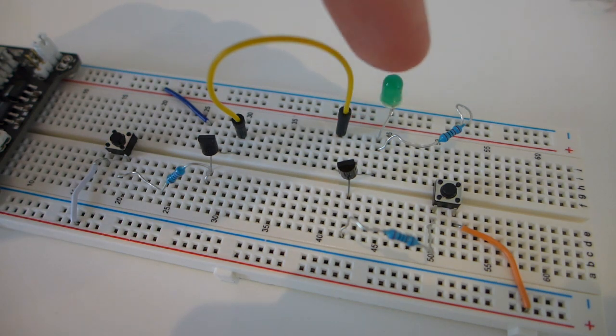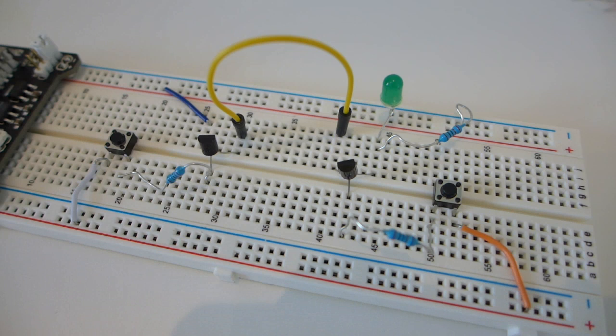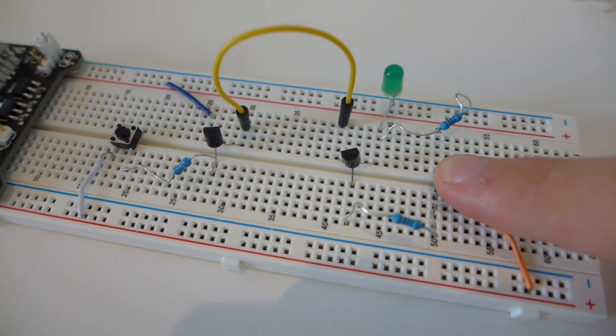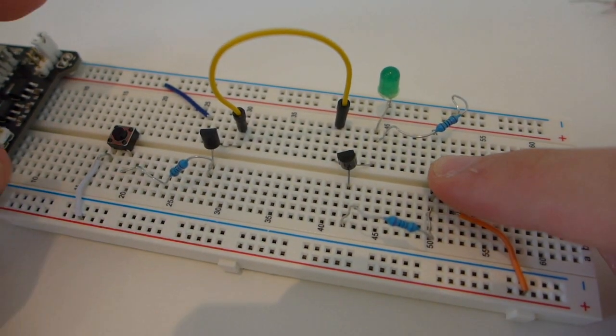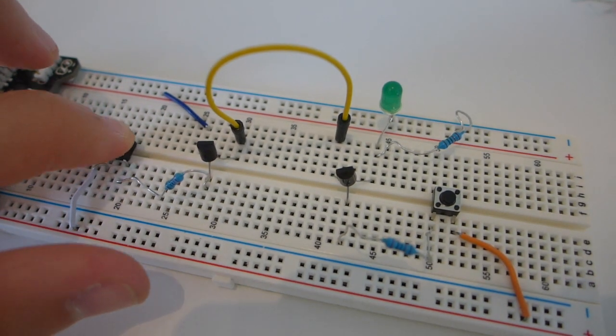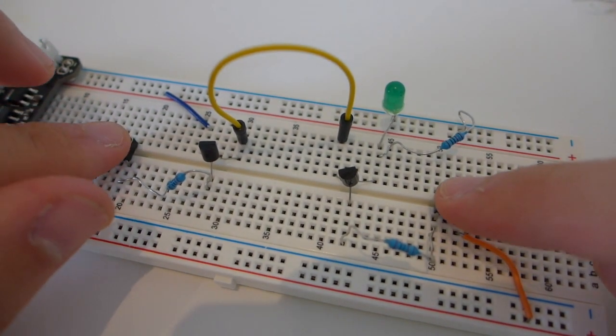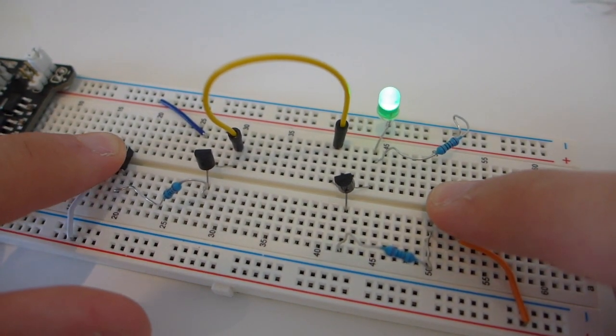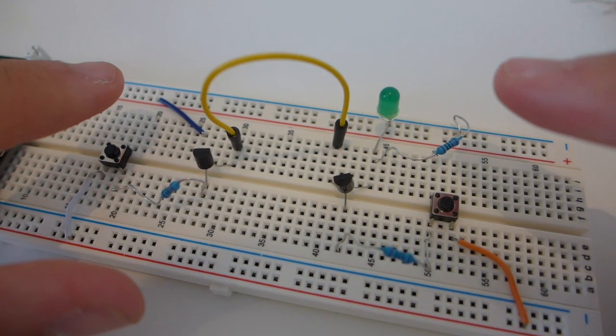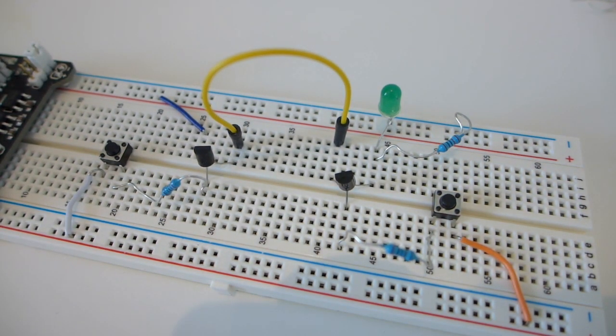And this green LED is connected to the emitter of the final transistor in the chain and represents the output of the AND gate. So now, if we take one input high, the output stays low. And the same with the other input. Only when both inputs go high does the output go high. That's an AND gate.